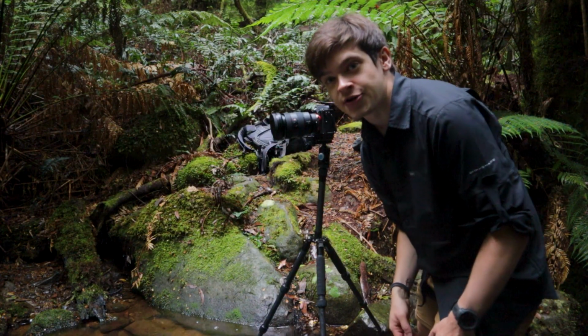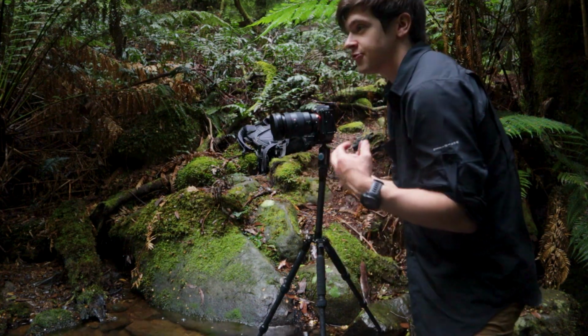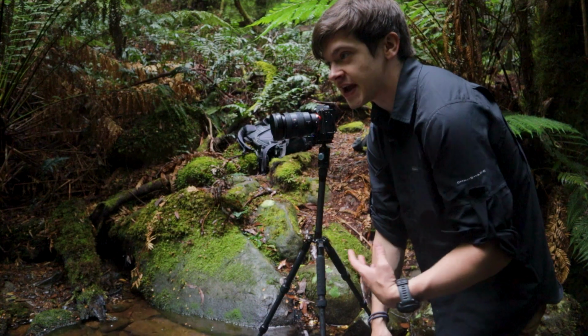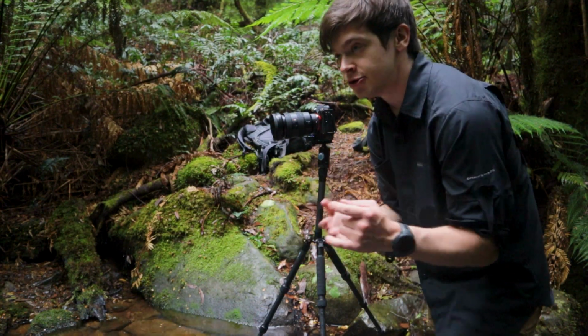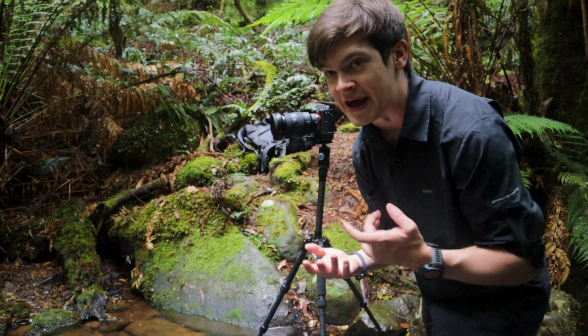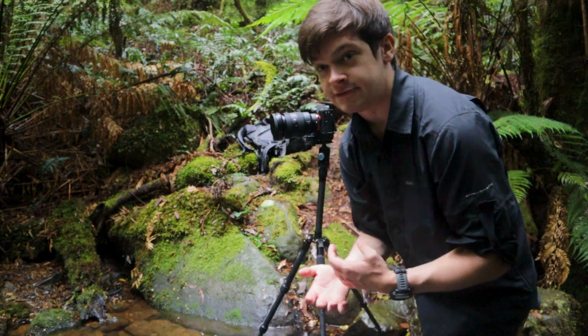Another reason why it's a good idea to use a tripod, especially in a situation like this, is for manually focusing. A lot of the time in landscapes and in woodland, there's too much for the camera to actually work out what it needs to focus on automatically. So often you need to set your focus yourself.